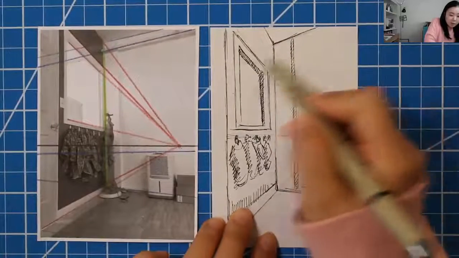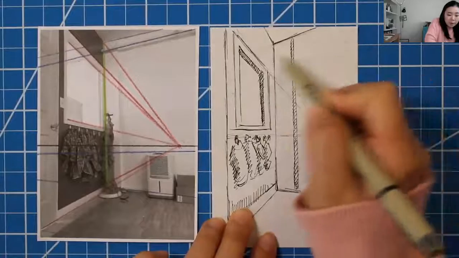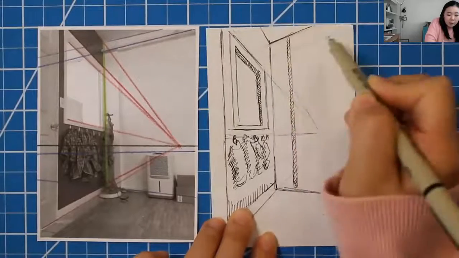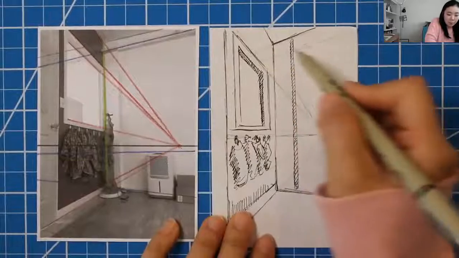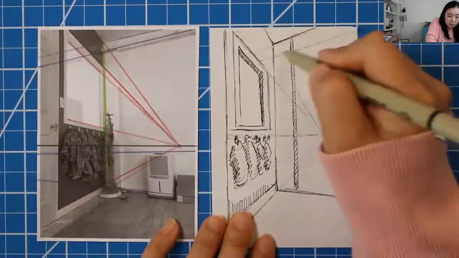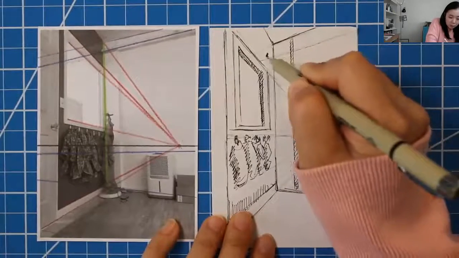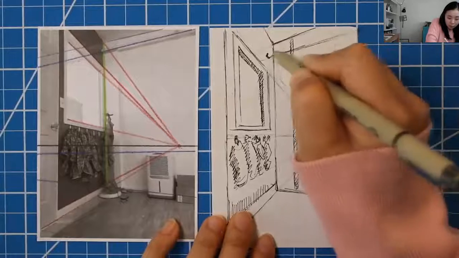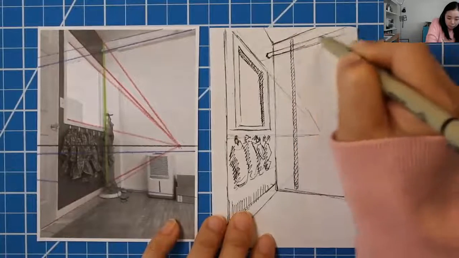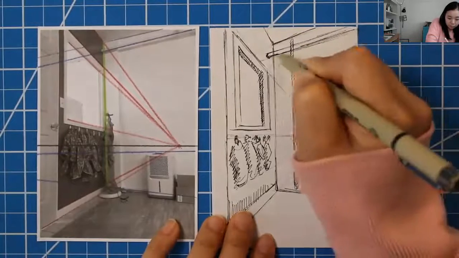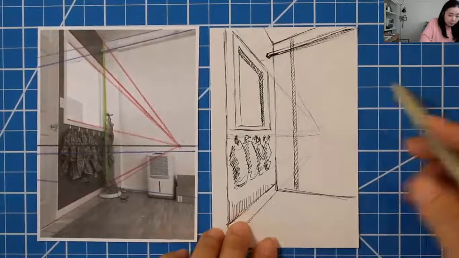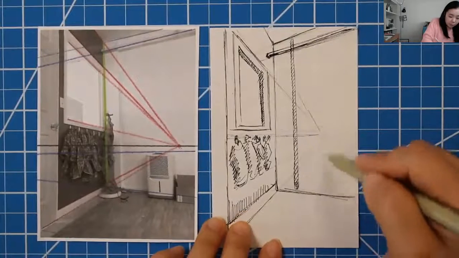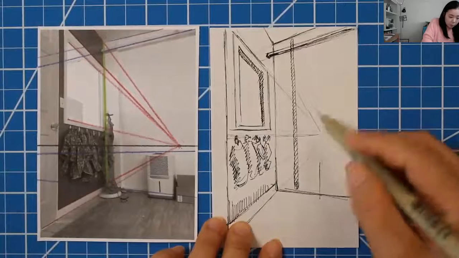And here is a pipe. So I'm gonna draw the guideline now, heading to the left side point. Like this. And there's something, I don't know what it is.